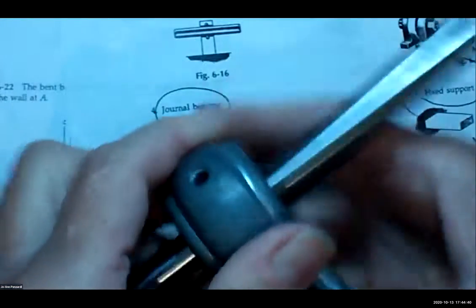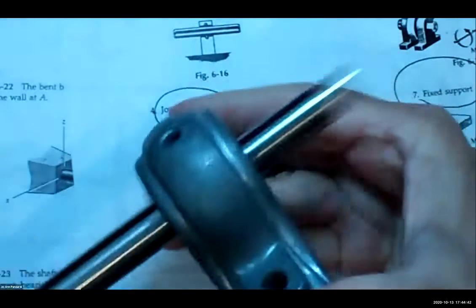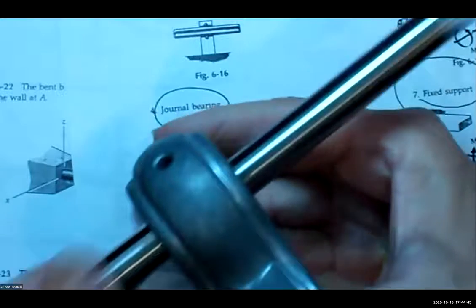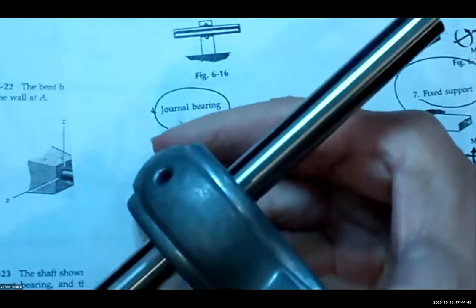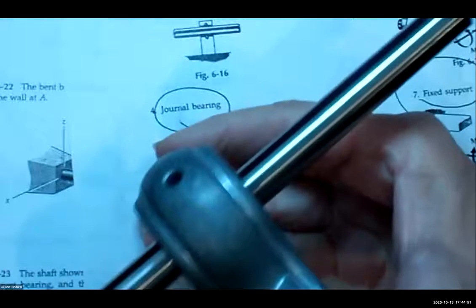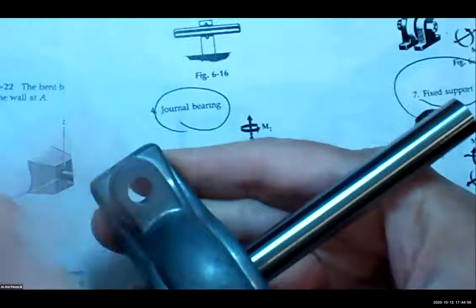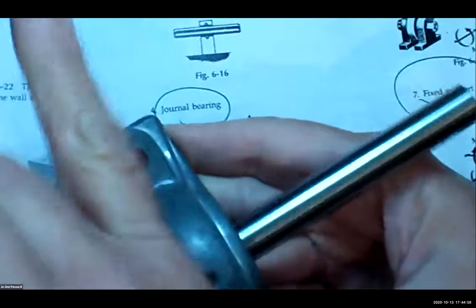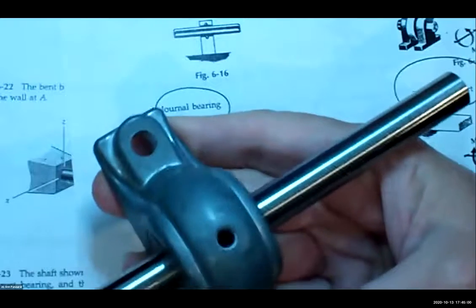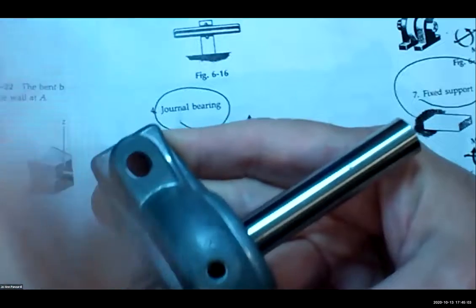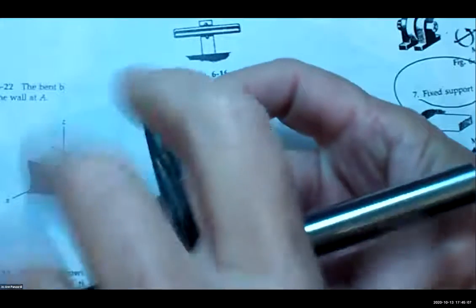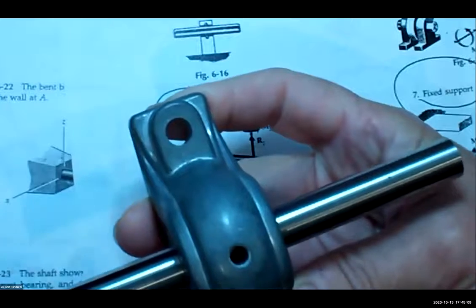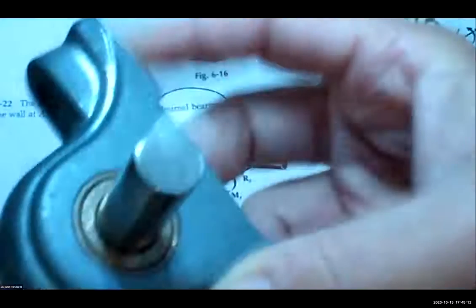Here it is. Here's a rod, and it's inside a collar. It could move freely in this direction relative to each other, so it does not resist a force this way, but it does resist a force perpendicular in this direction and perpendicular up. Perpendicular to the rod in both other directions.